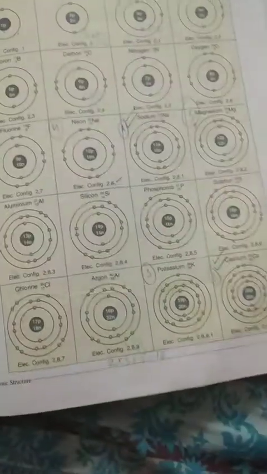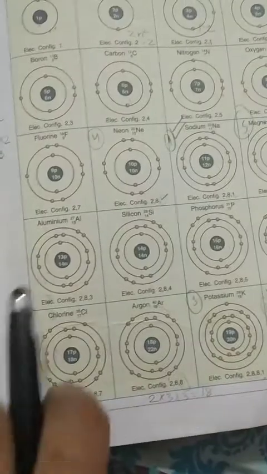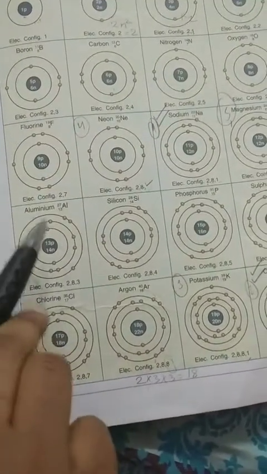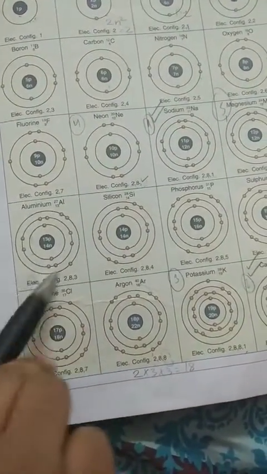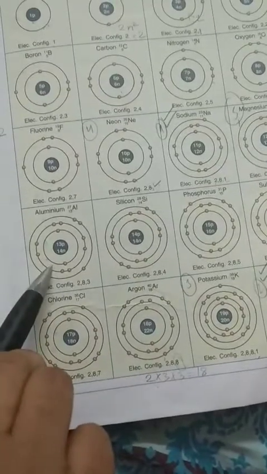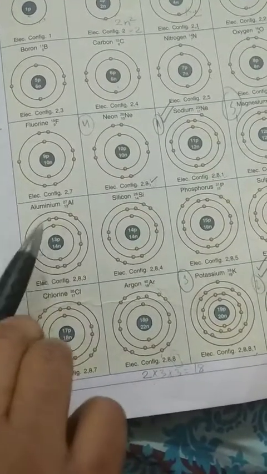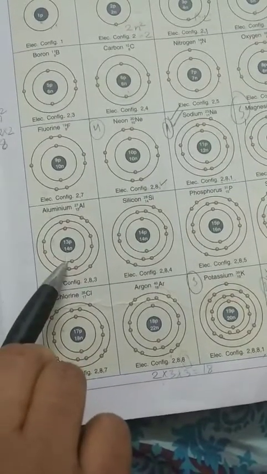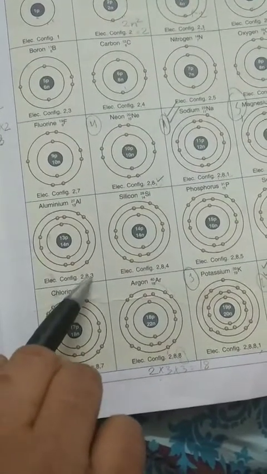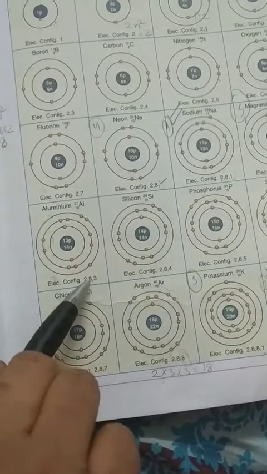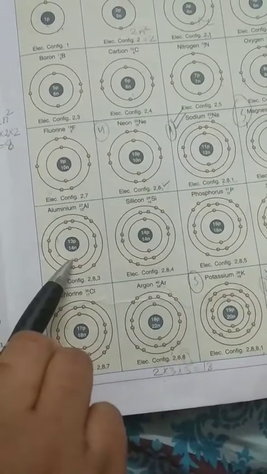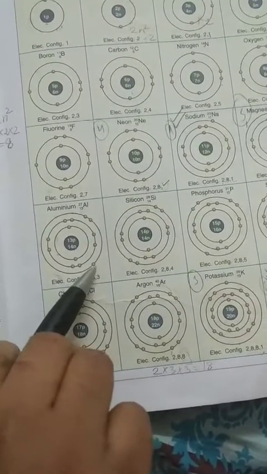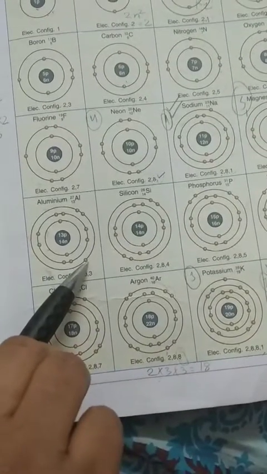Now, in the nucleus are located our protons and neutrons. Outside are our electrons. The total number of electrons is also equal to the total number of protons. How they are filled, the way they are filled, is known as the electronic configuration. And the first shell can hold maximum 2 electrons and rest all shells can hold 8 electrons.